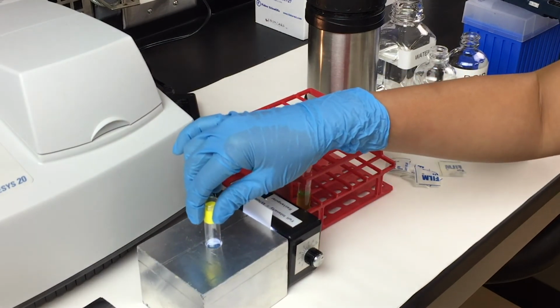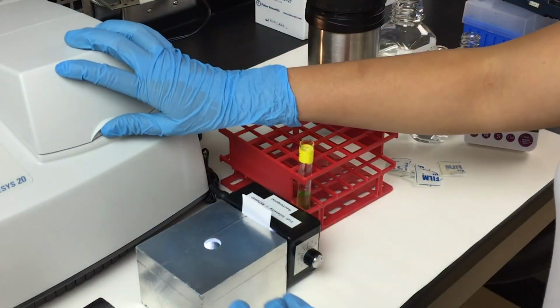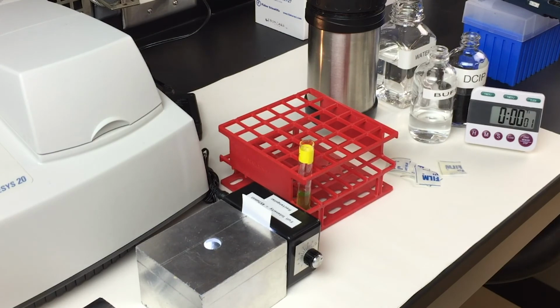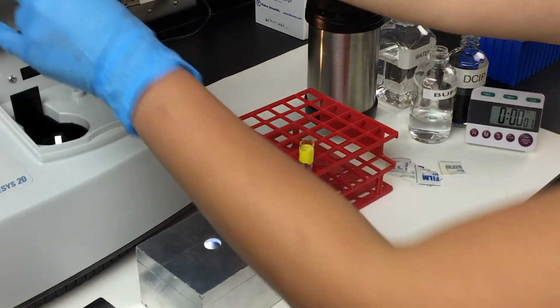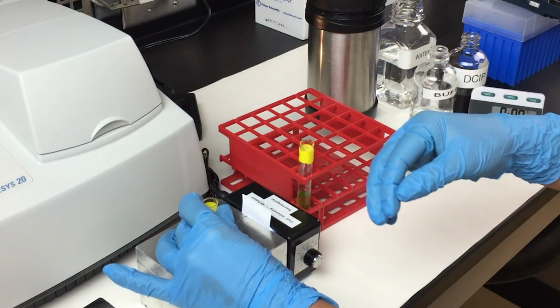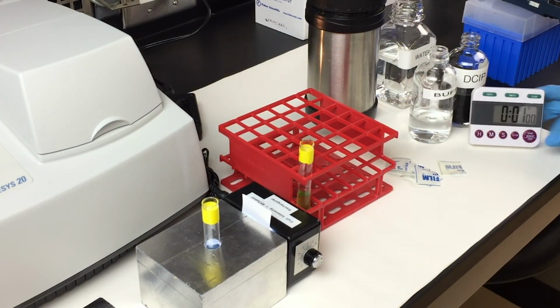When the 1 minute has elapsed, put your same sample into the spectrophotometer, and that would be the time 1. Once again, repeat the experiment by illuminating your sample once again for 1 minute under the light box.